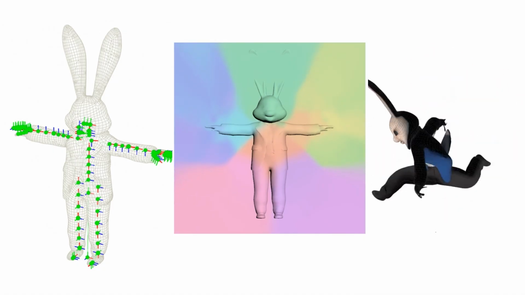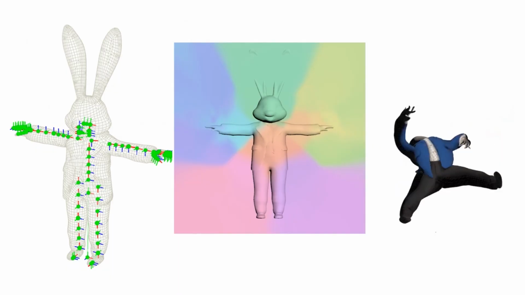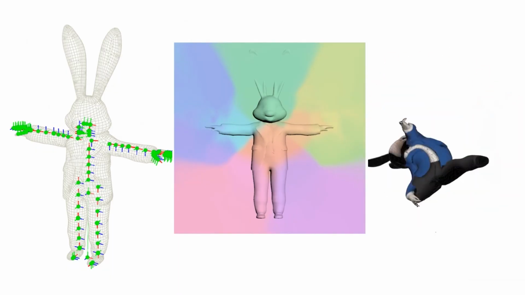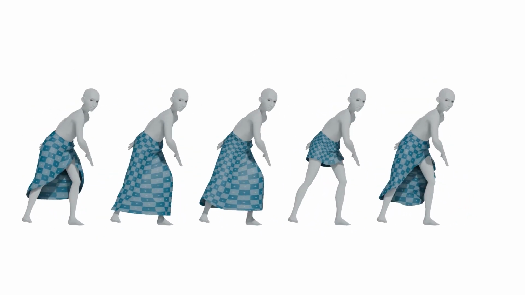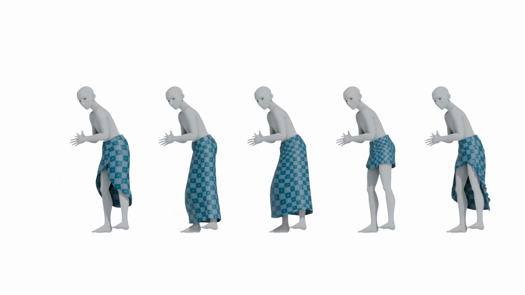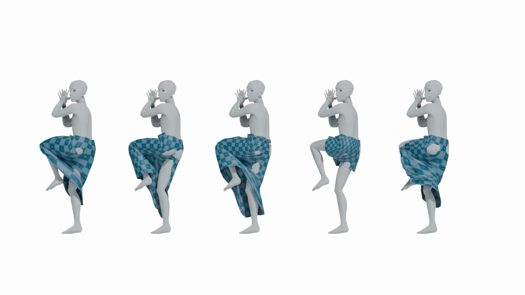This allows us to iterate and minimize a set of objectives and penalize poor quality deformations using a gradient descent type method. Here, we apply our method to a set of skirts animated with a dedicated skirt rig. Note that this sequence of poses was not used directly during the optimization.